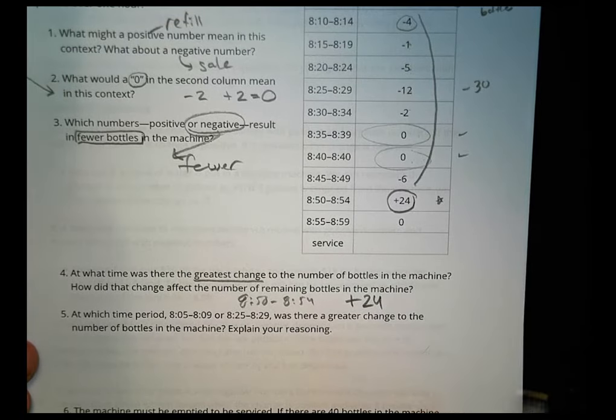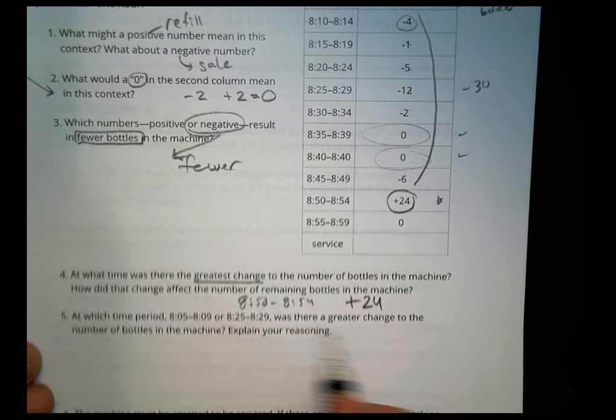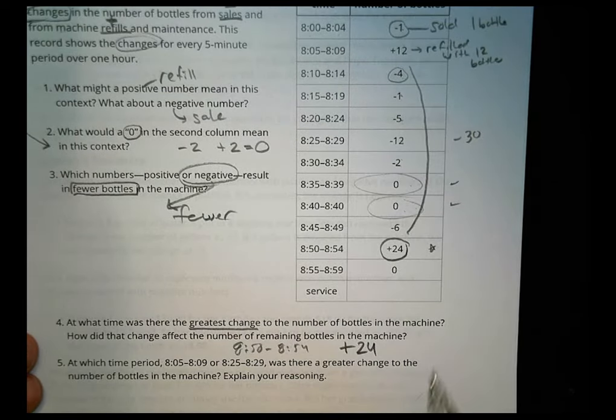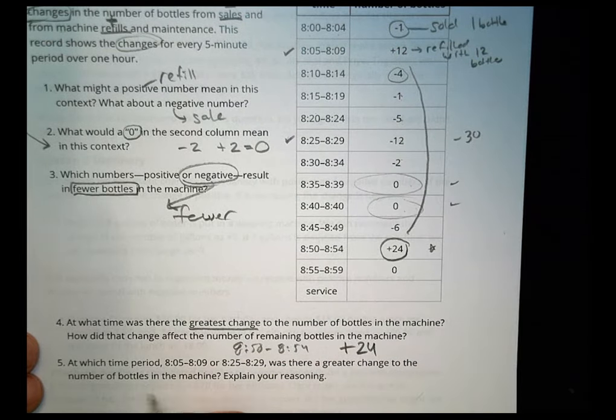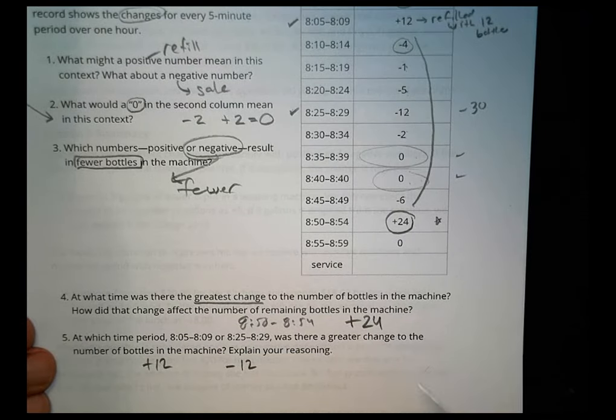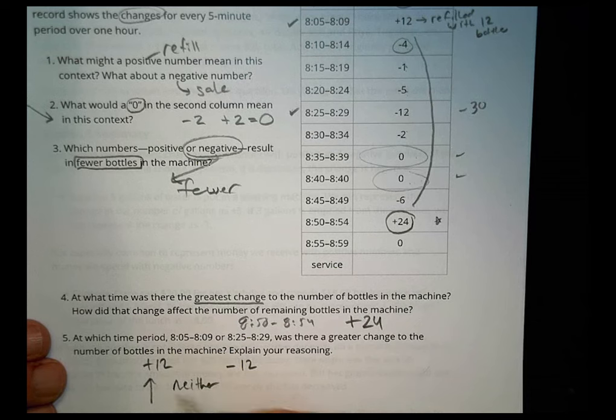At which time period, 8:05 or 8:25, was there a greater change to the number of bottles in the machine? Okay, so let's compare the 8:05 and the 8:25. 8:05 is a plus 12, and the 8:25 is a minus 12. So which one has the greater change? In our case here, we would say neither, right? It's the same amount of change. One just happens to be changing in the positive direction, and another is changing in the negative direction. But it has the same amount of change because those numbers are opposites, right?